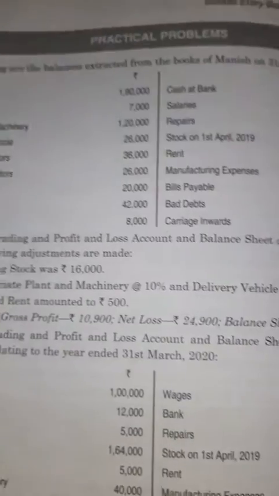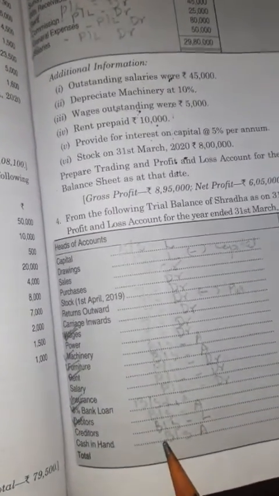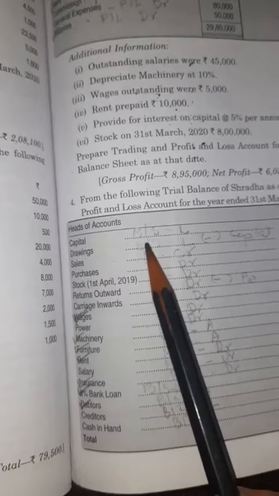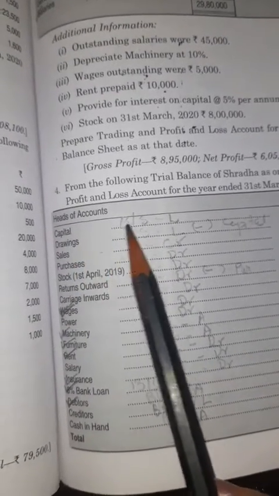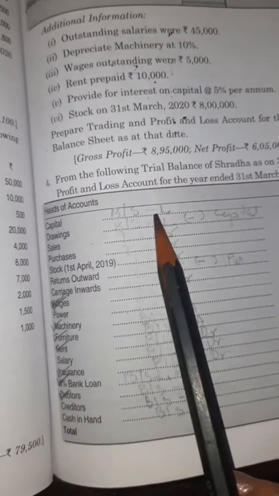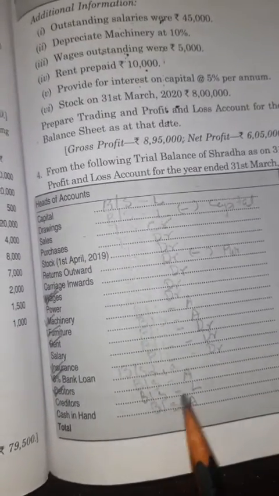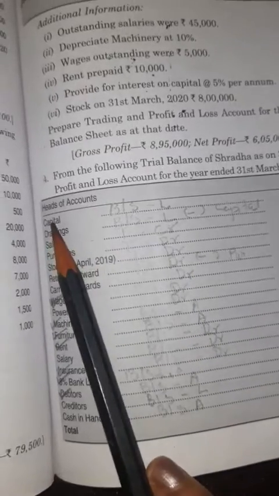The first thing we are going to do is post all the trial balance items as per the items' placement. That is capital, we have already discussed, balance sheet liability side. So whatever I have written here with pencil, according to that these items of the trial balance will be posted.